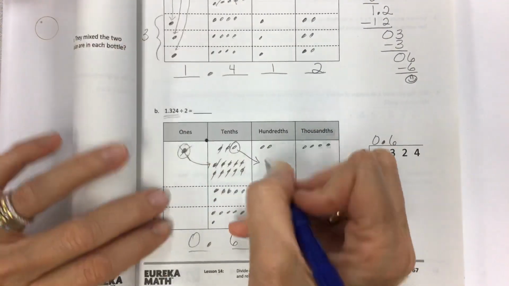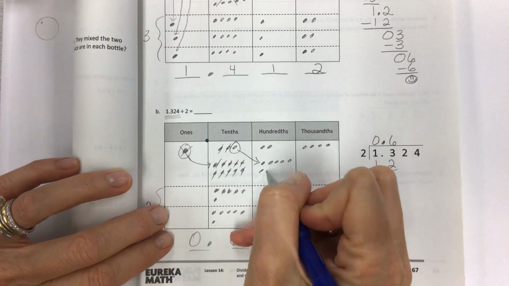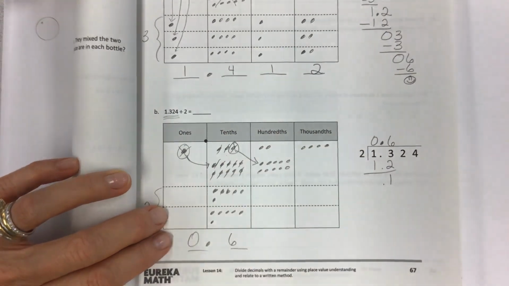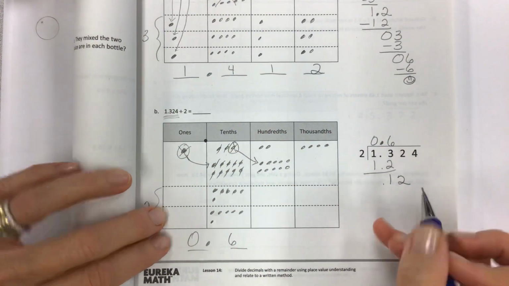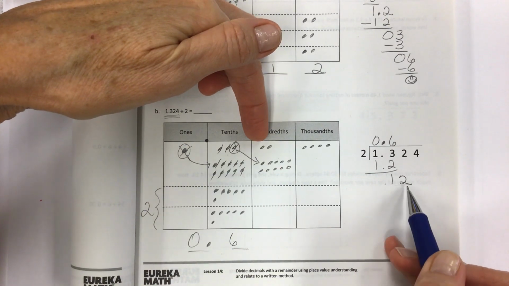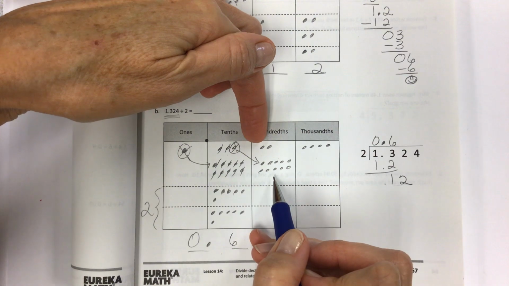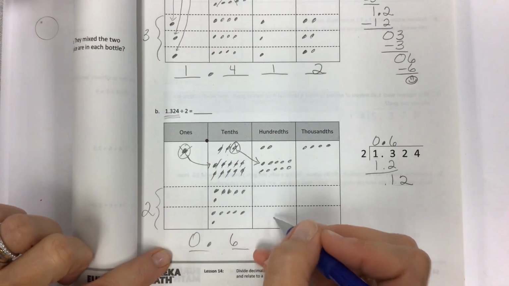So turn this one into 10 hundredths. 1, 2, 3, 4, 5, 6, 7, 8, 9, 10. So hooray, we got to regroup that one. Now it's accounted for. And I'm going to regroup it with the 2 hundredths that I already had. Now I have 12 hundredths, and sure enough, I do. 10 plus 2 is 12. Okay? So start sharing these into your 2 groups.